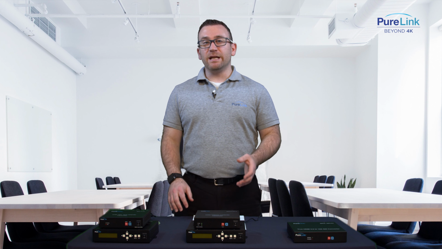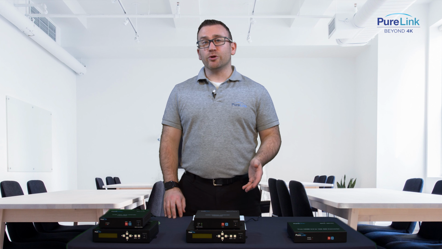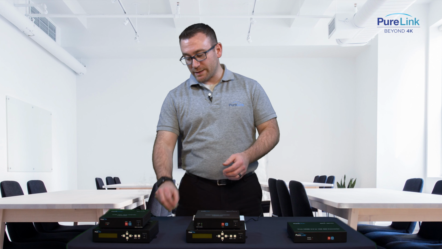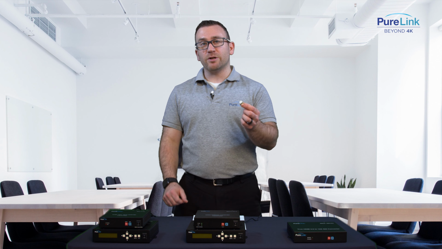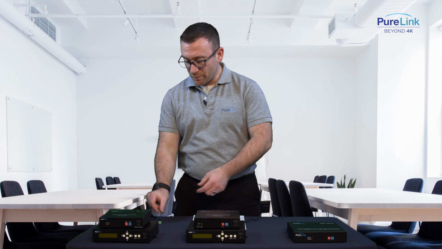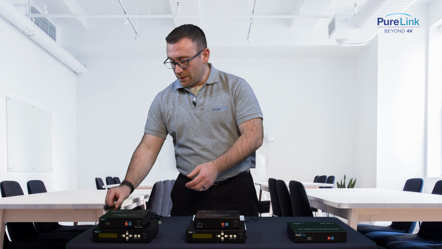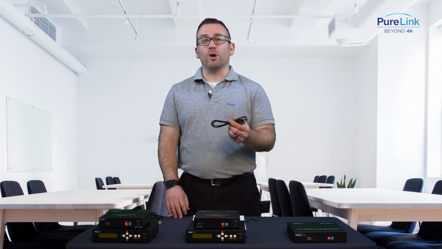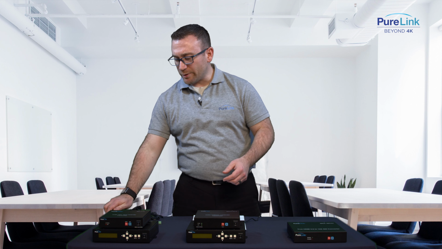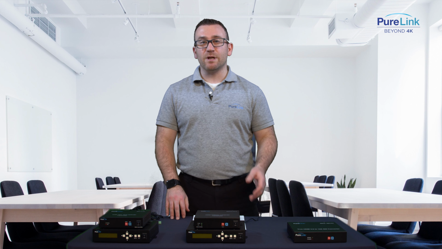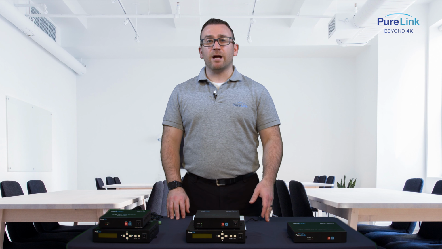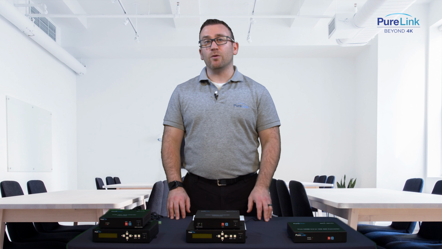So to get started, in each extender box you'll have either your transmitter or receiver, as well as a 3-pin Phoenix connector for RS-232, power supply, and a USB cable for firmware updates. Now each transmitter and receiver are sold separately because they can interface directly with media access's input or output cards.